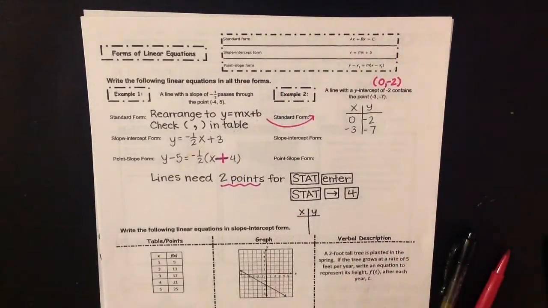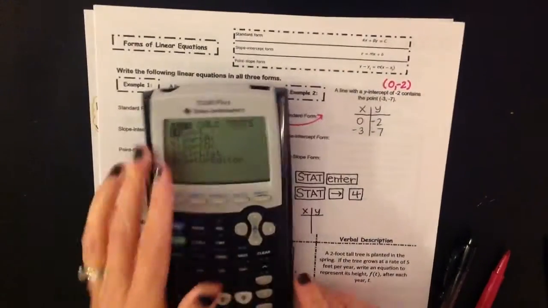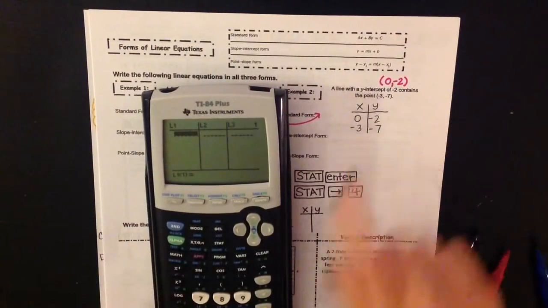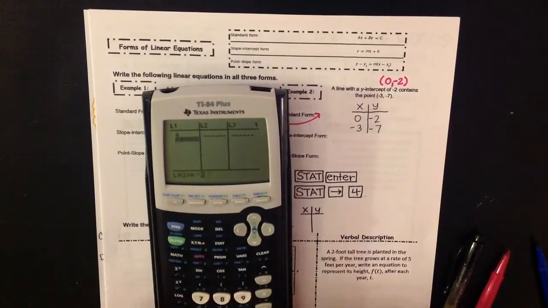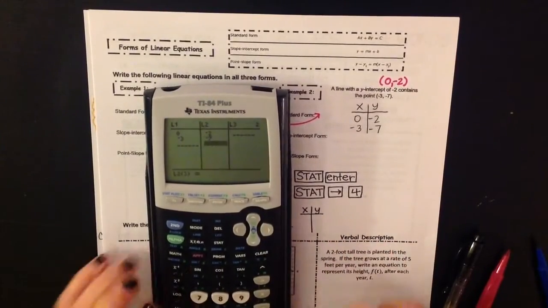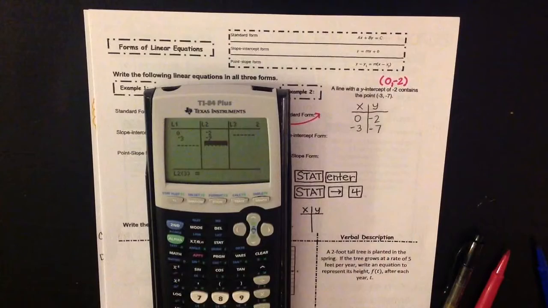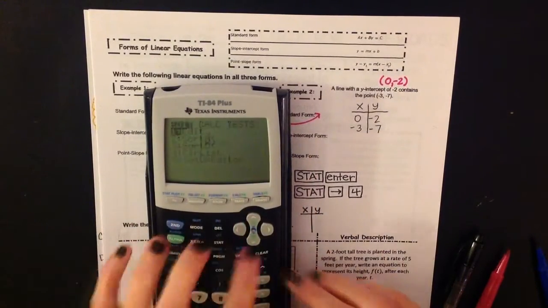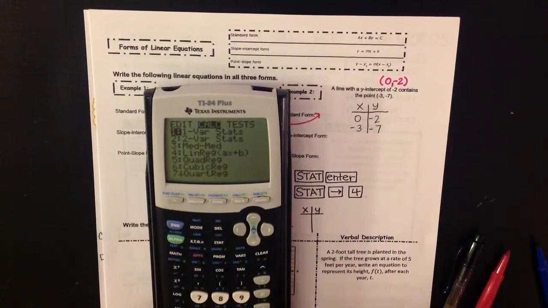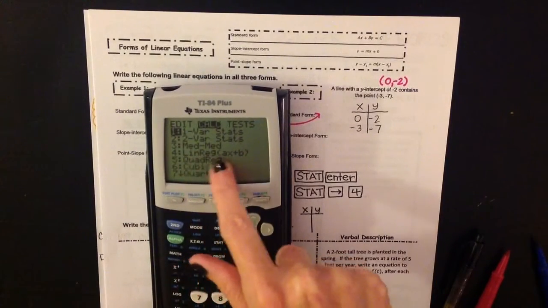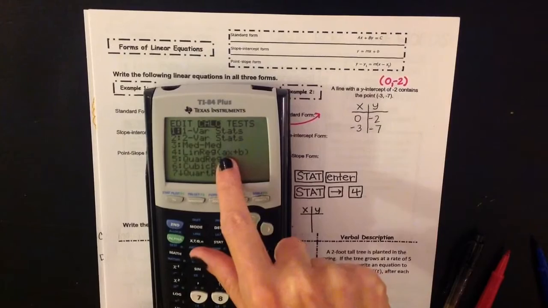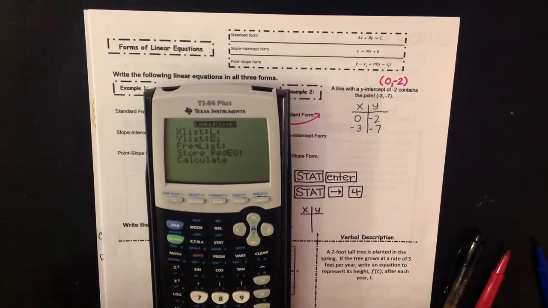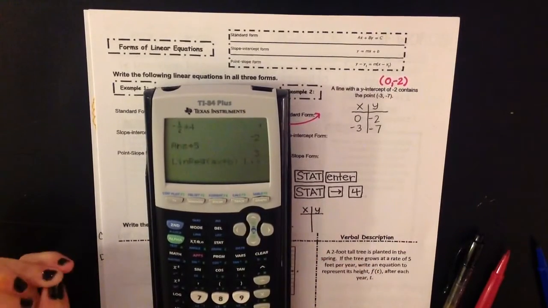And you can go to stat, enter, and type in your table. Now for a line, you're going to stat, right arrow, pick option 4 for linear. It should say ax plus b. A is really m, so that's like mx plus b. And now you're going to arrow down to calculate.